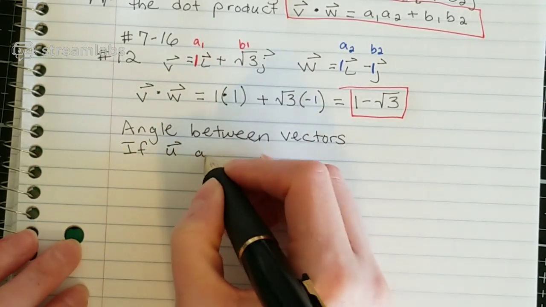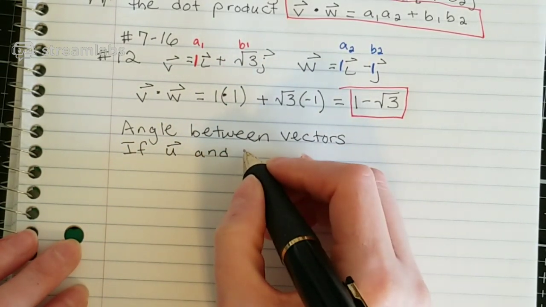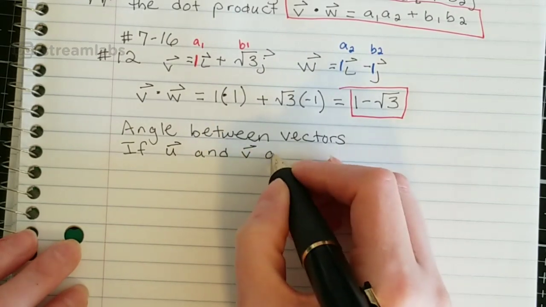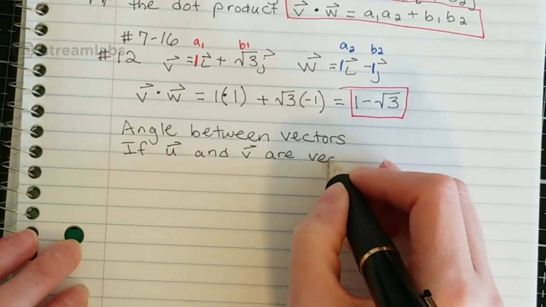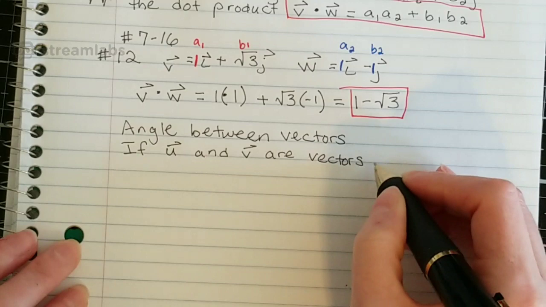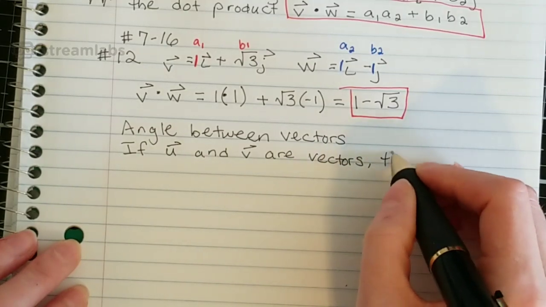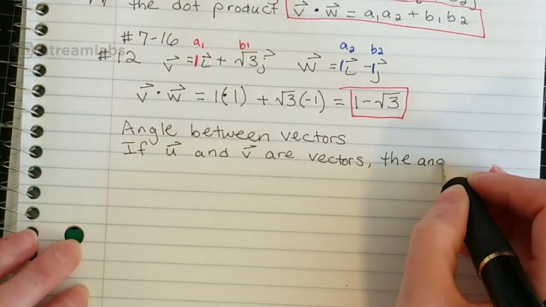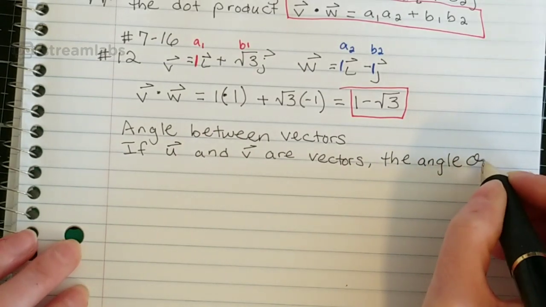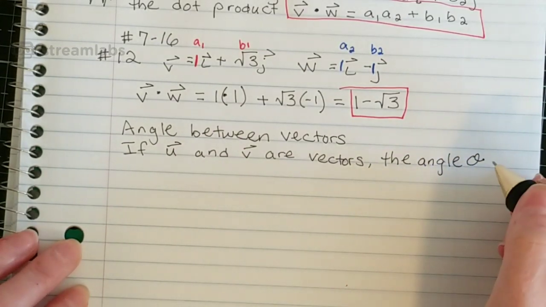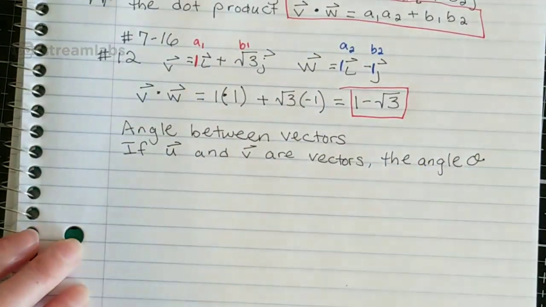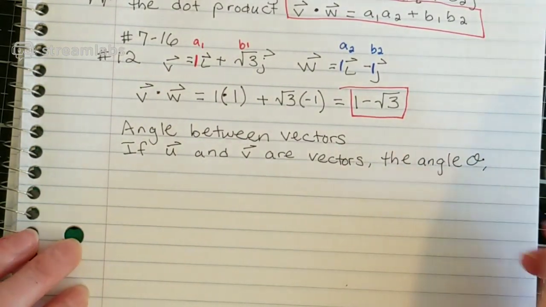So if u and v are vectors, then we have the angle theta, and theta is between 0 and pi.